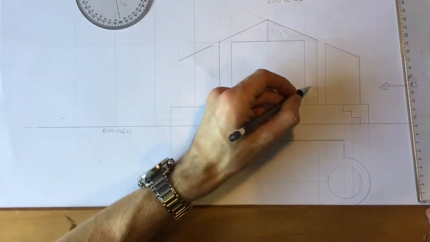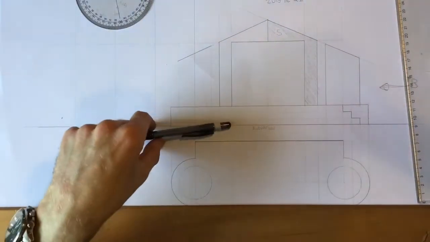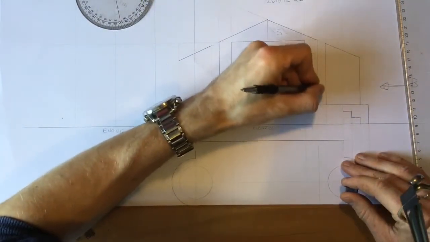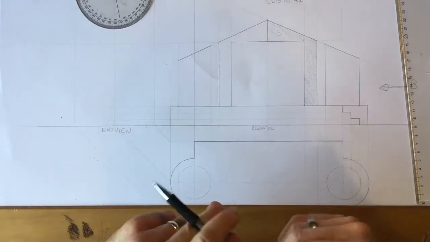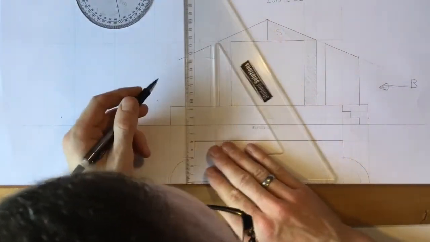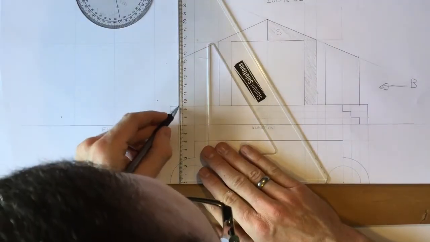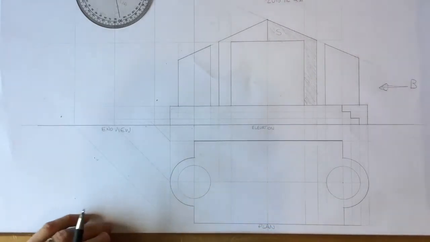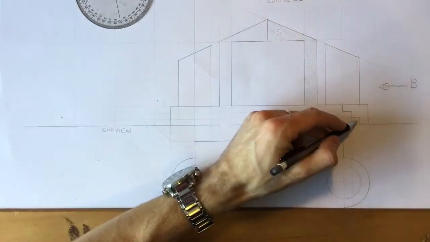How's it there? It'll be a bit neater, but that's fine. I'll shade it in, so it's a bit clearer for you. Now, let's complete the plan, or let's complete the elevation first. Are there any hidden details in the elevation? I don't think so, no. That's that there. The steps over here are fairly straightforward.